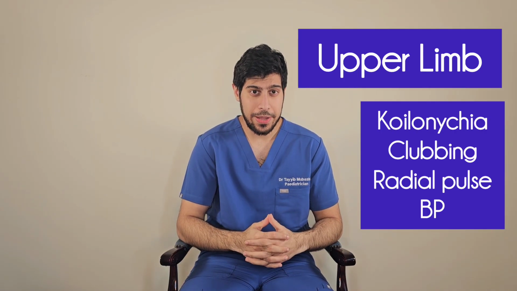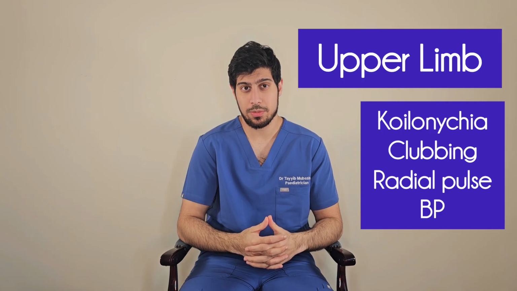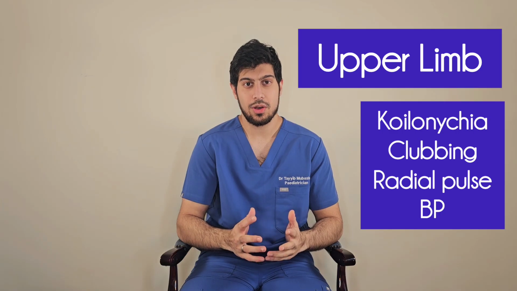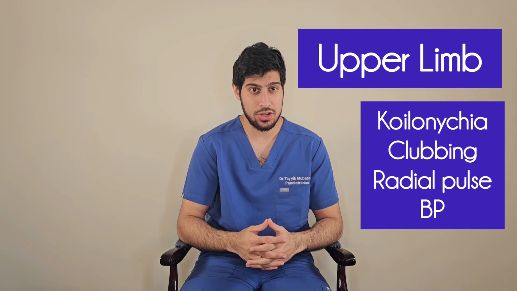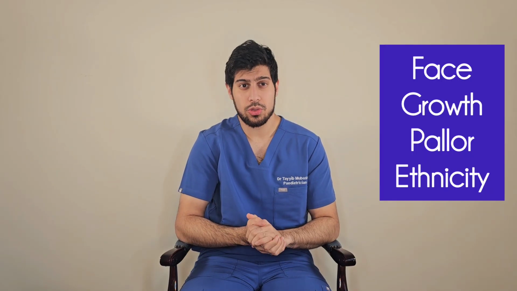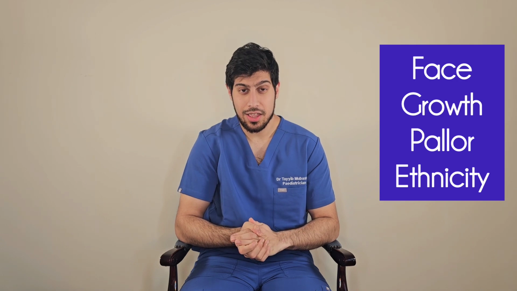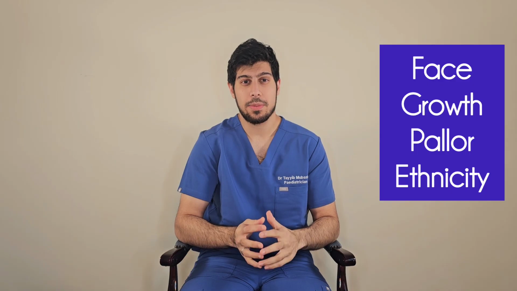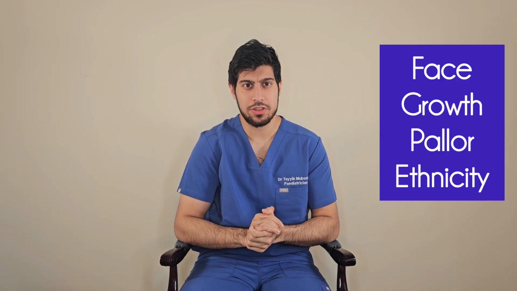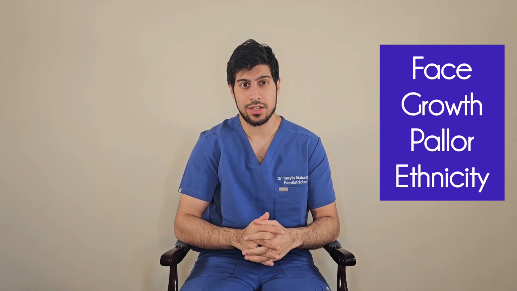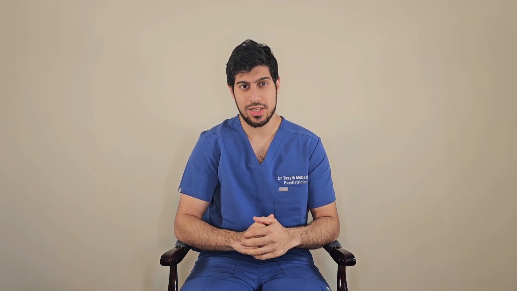You would also palpate the radial pulse and also ask for the blood pressure. The blood pressure will give you an indication of whether this child may have a neuroblastoma, which may be catecholamine secreting. Inspect the child looking at their face, looking at their growth, whether they look particularly cachectic, is there an element of pallor, is there any jaundice, and make a mental note about the ethnicity of the child. This may be important in delineating differential diagnoses once you are at the end of your examination.